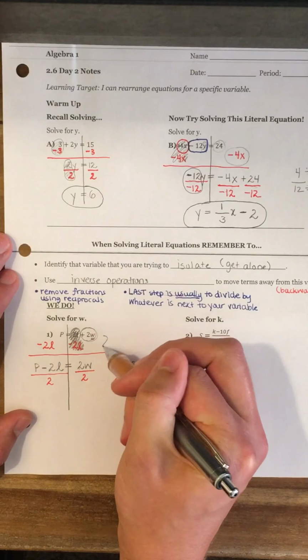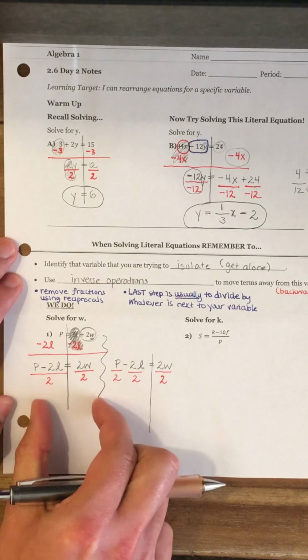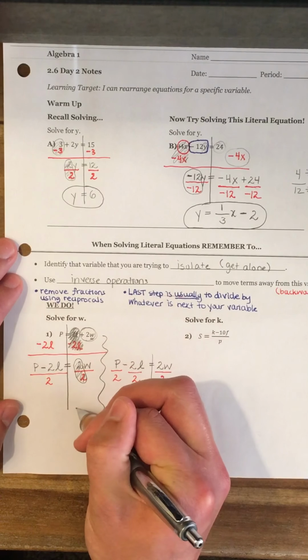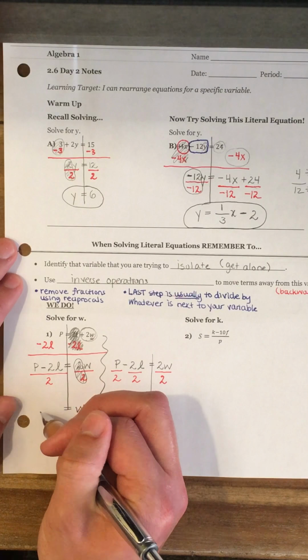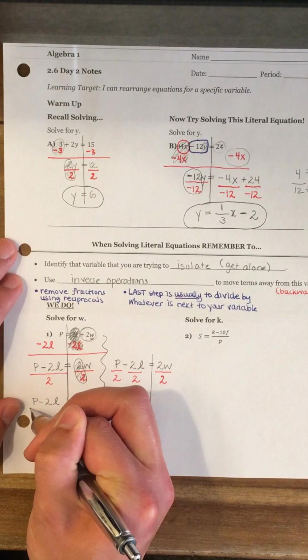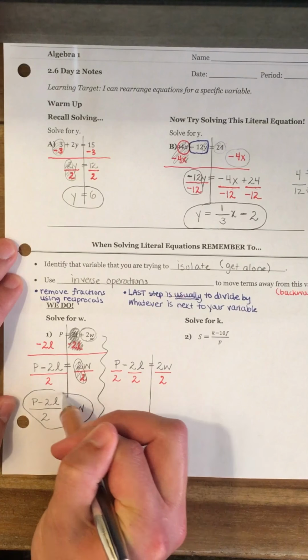So either way is fine. I would have to accept either answer. So let's look at this first method first. 2 divided by 2 is just 1, so I'm left with just W on the right-hand side. On the left-hand side, though, there's nothing I can really do to simplify. I have my P minus 2L on top, and that's all divided by 2. So that's my final answer.